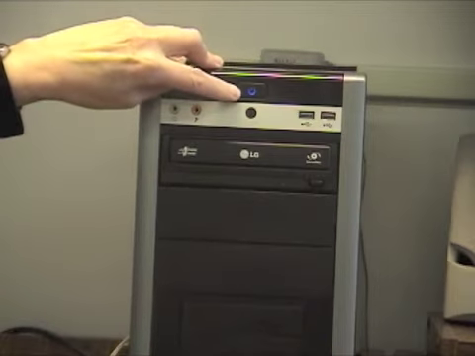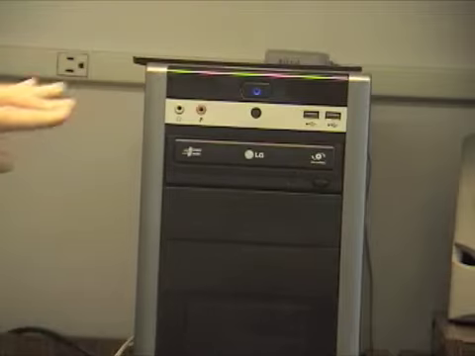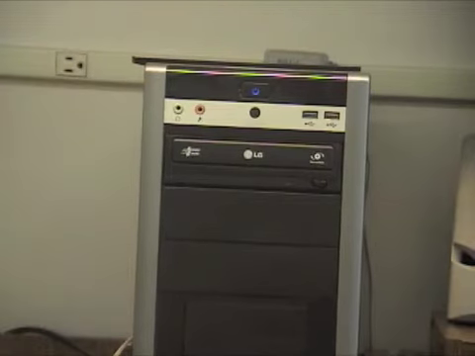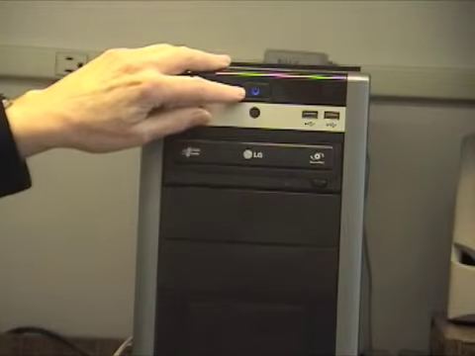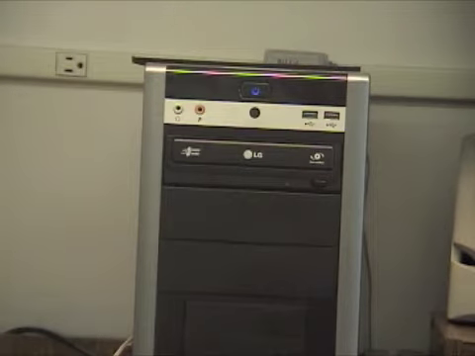If the little light is blue, that means the computer's on. Even if the monitor is dark, if that light is on, the computer's on. And you don't want to push it thinking you're going to turn the monitor on. Otherwise, we have to reboot again.